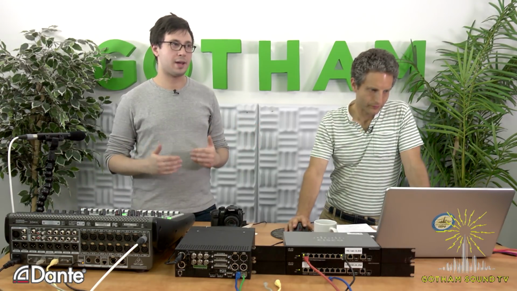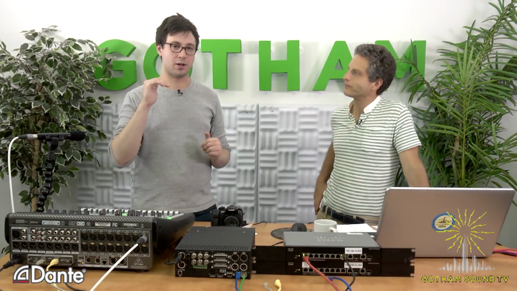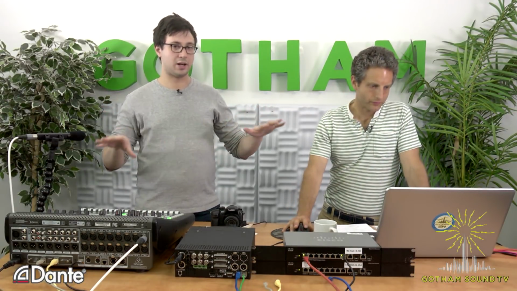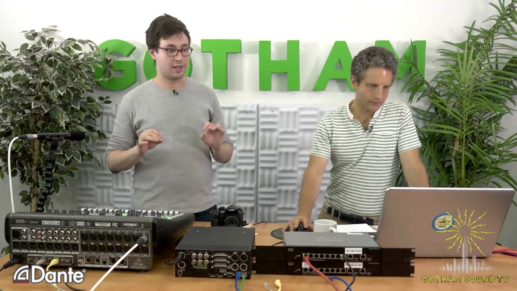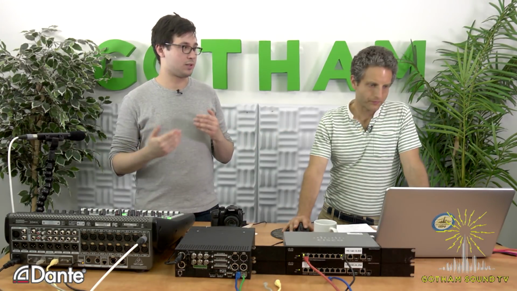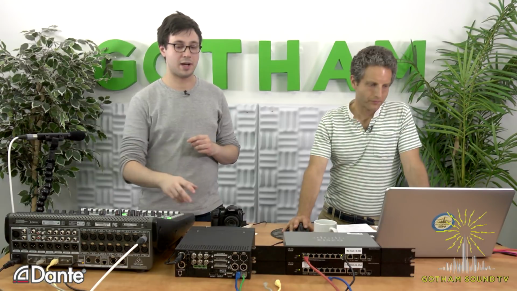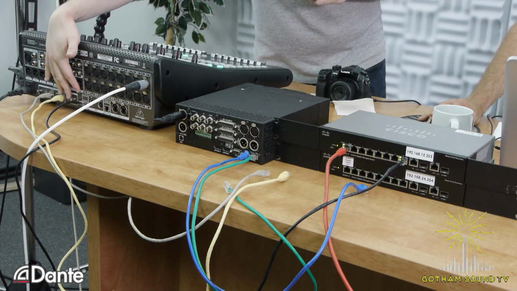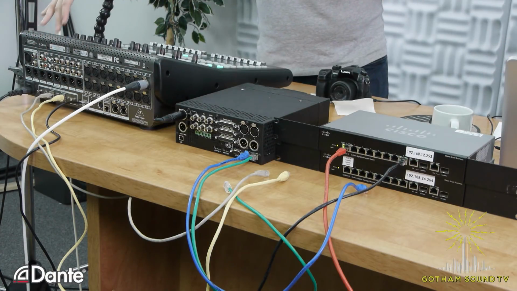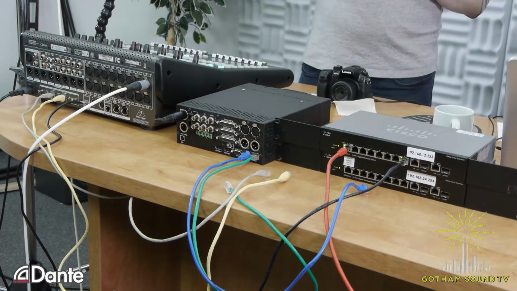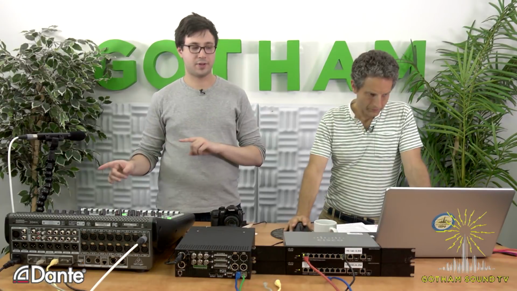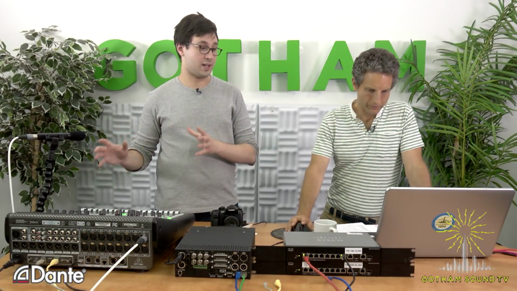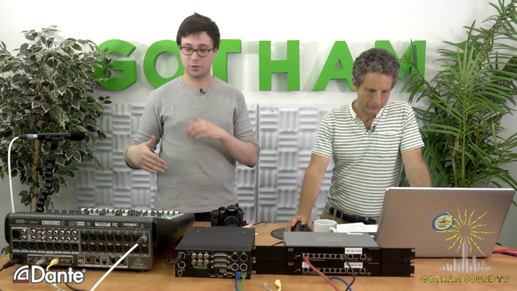You want them to essentially sample that audio at the exact same moment across the entire network. Dante has its own internal sync that's carried between the module, in this case the module inside the expansion card on the Behringer here. So we have to do things with those devices to point the device sync to that module.